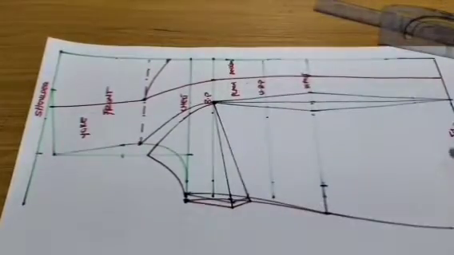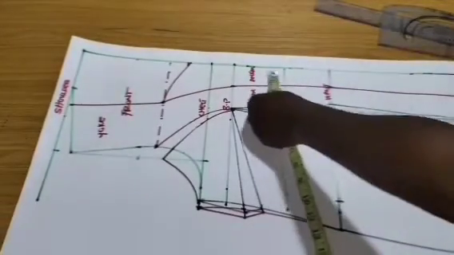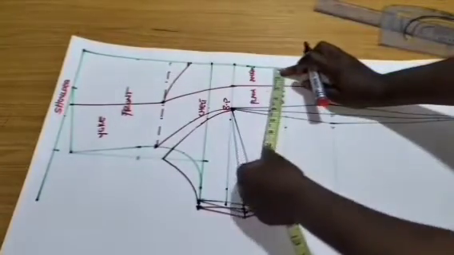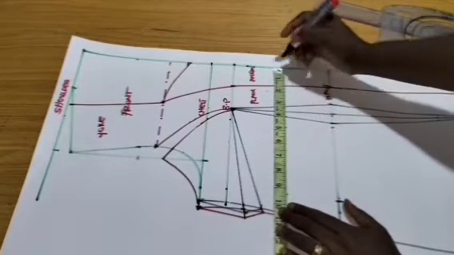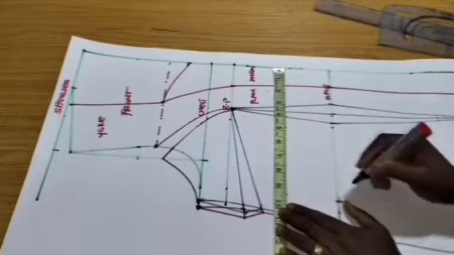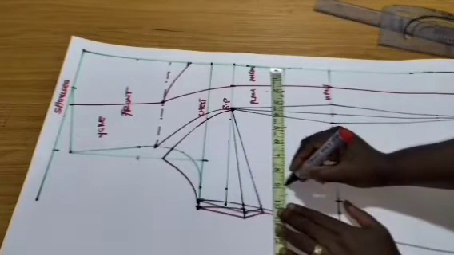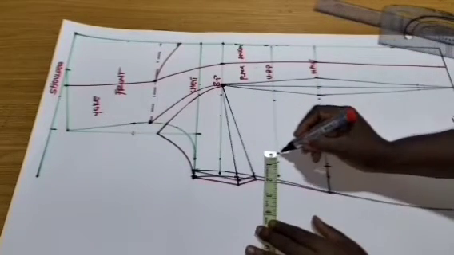But before we divide, I want us to contour the under bust first. So on the under bust, I'll take my measurements like this. Okay. So from this center front area, I'm going to measure my under bust measurement divided by 4. So I have 8.75. I'll come here and pick what I have here.